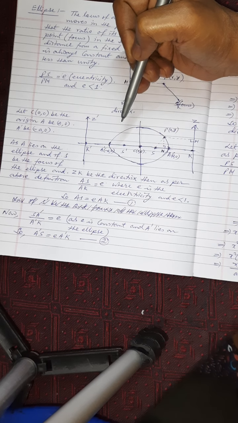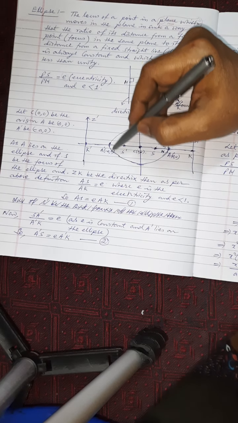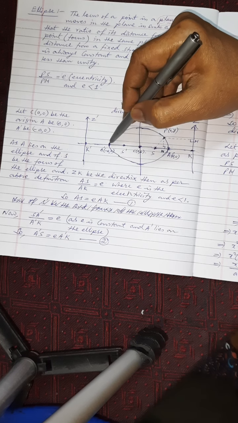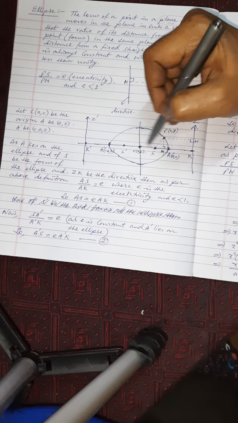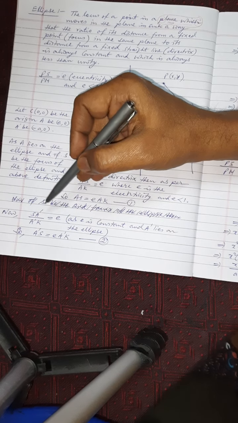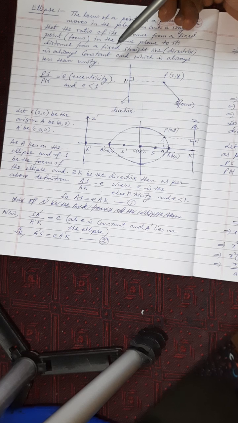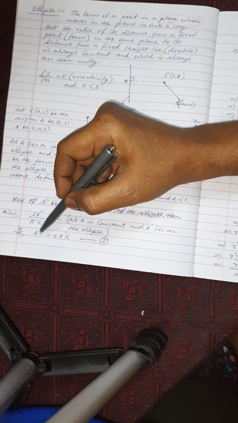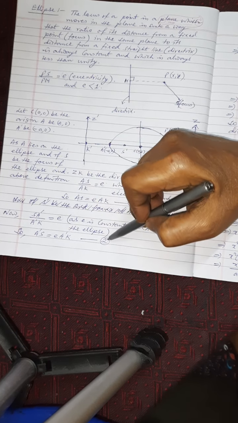Again, if you consider S A dash, which means if you consider this point on the ellipse, then SA dash divided by A dash K will again be equal to small e, as was discussed earlier. The ratio of this distance and this distance will always be constant, that is equal to e and less than 1. From this one we get A dash S equal to e times A dash K, which is taken as equation number 2.